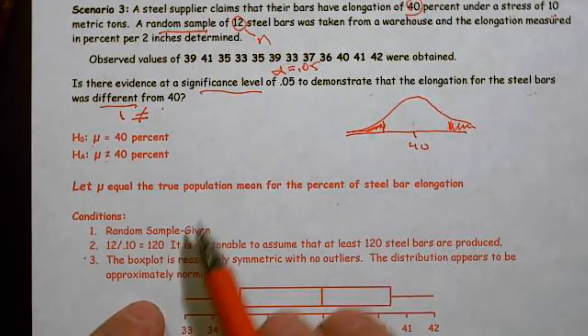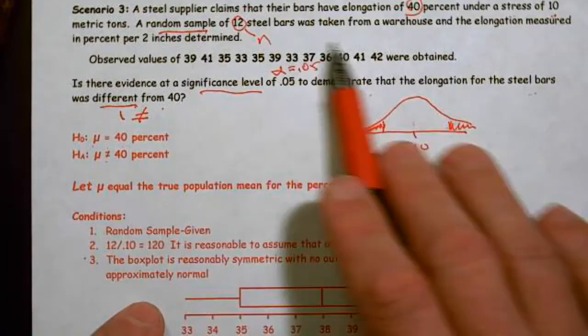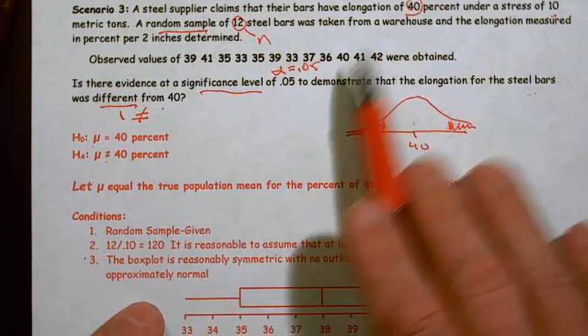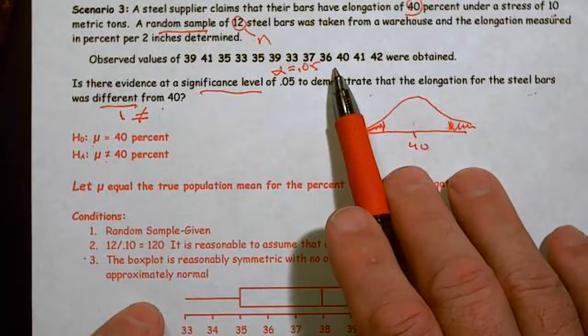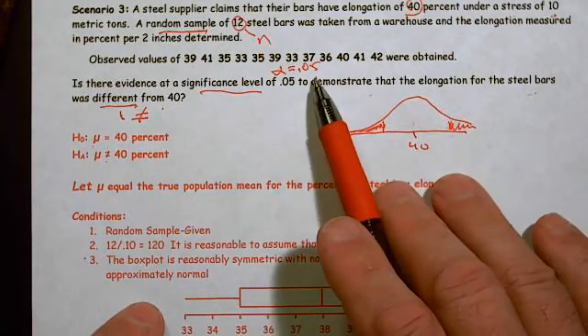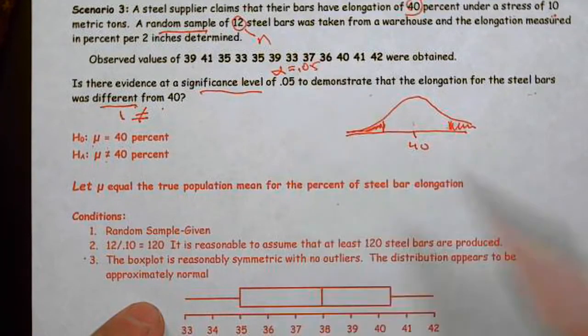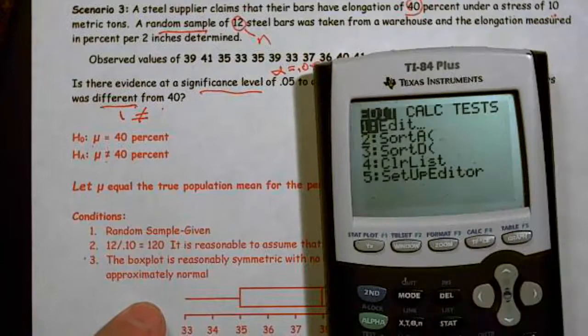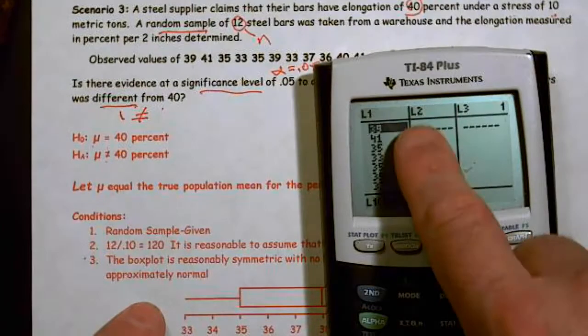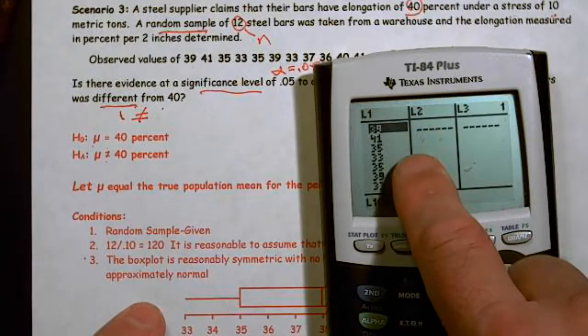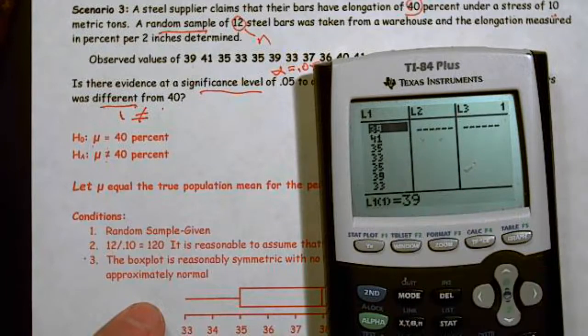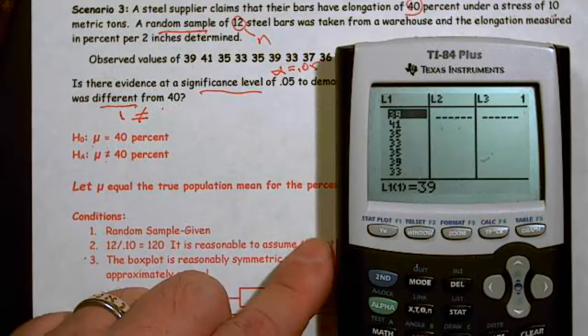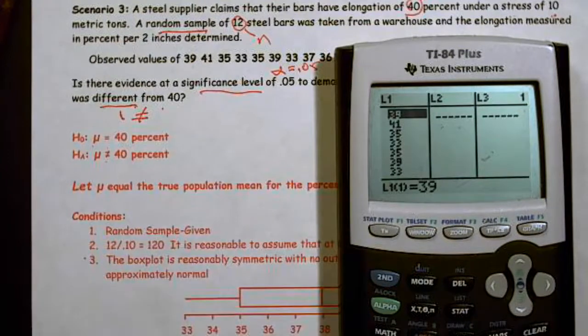Now, the next thing is, it doesn't say that the underlying population is normal. And our sample size is less than 30. If our sample size is less than 30 and they don't tell us anything about the population, I'm going to need to enter that data into stat edit. So I go to stat edit and I've entered all my data. There's 39, 41, et cetera, et cetera. And I need to check to see whether or not I have a normal box plot or normal enough.